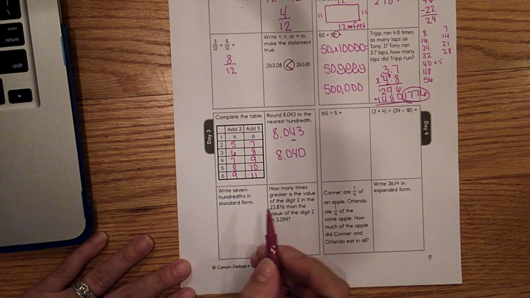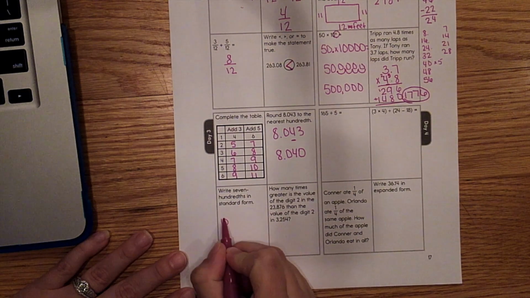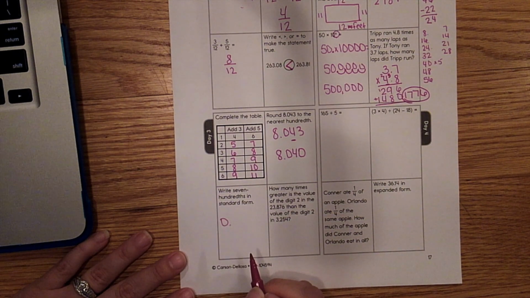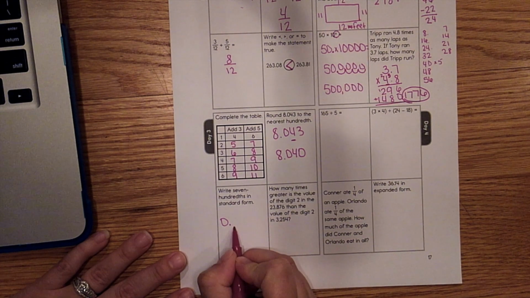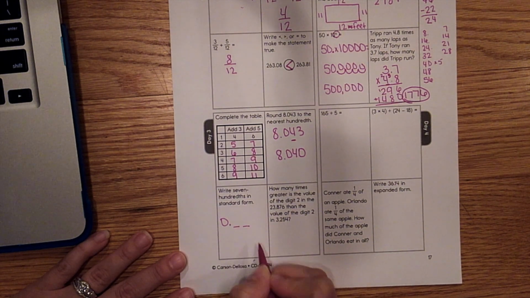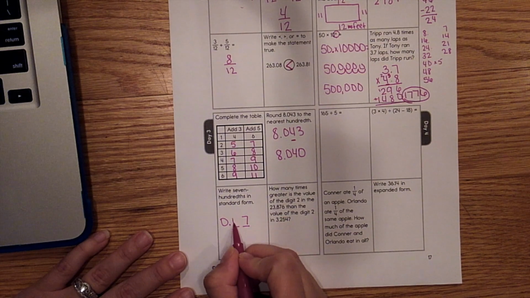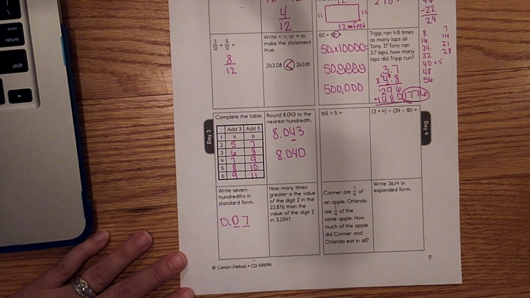Write 7 hundredths in standard form. So there's no whole number because I don't have the word and. If I had the word and, I know there was a whole number, so I'm going to start here. Tenths, hundredths. 7 goes here. I need to fill the space with a 0.